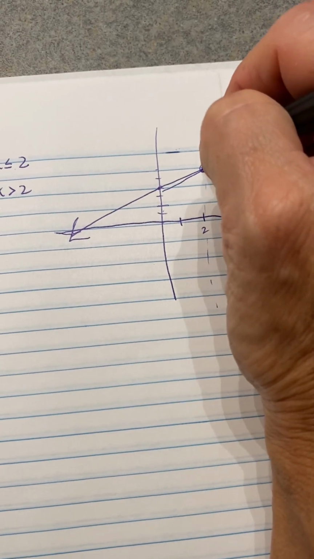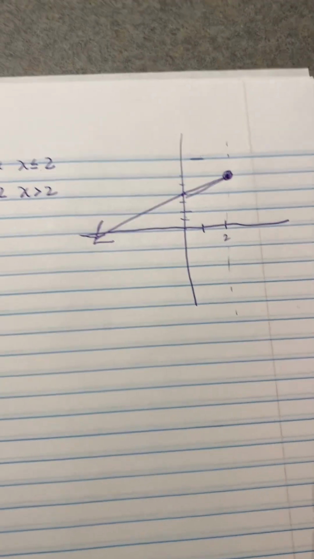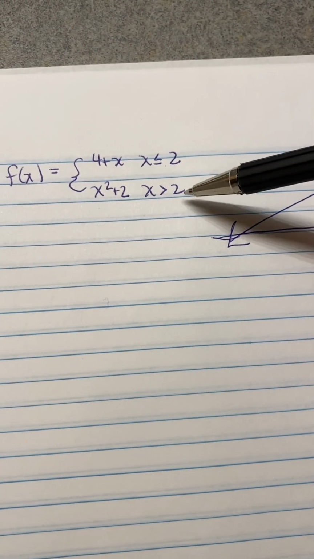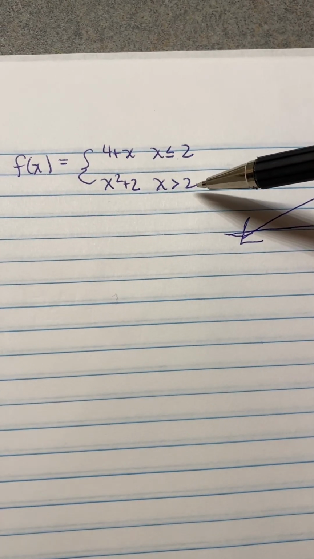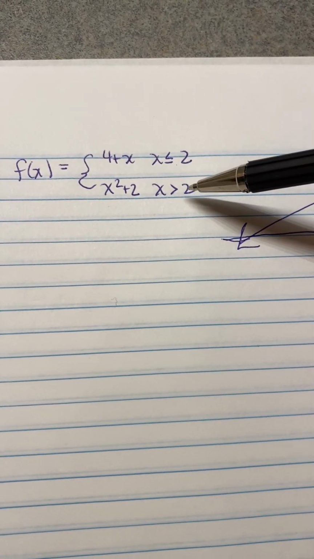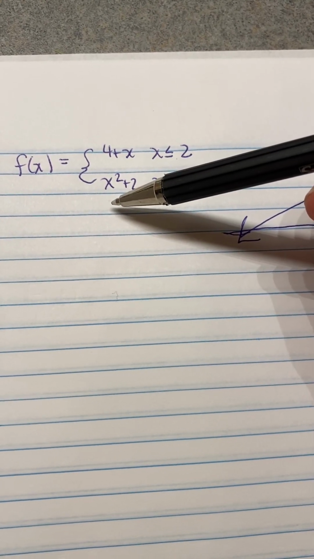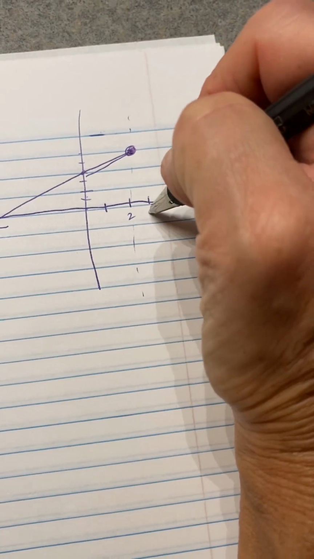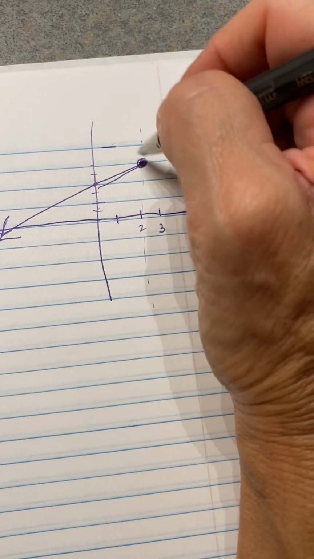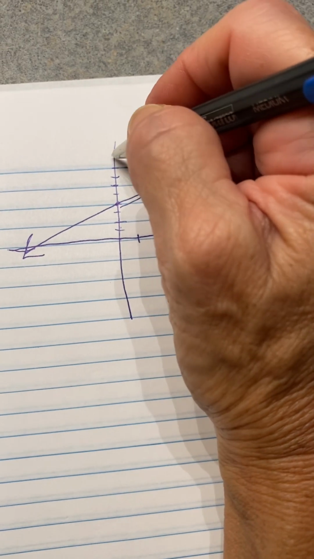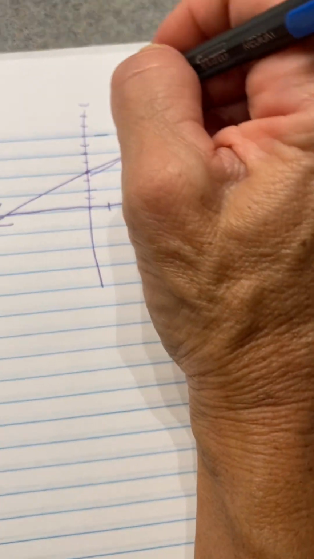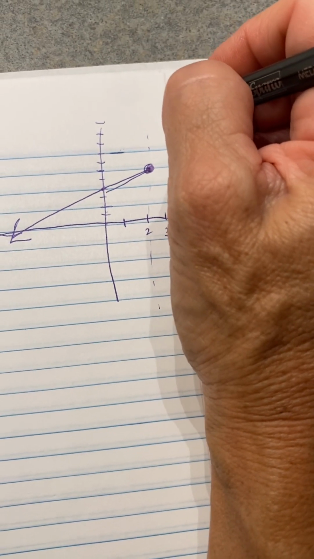So we have an open circle here. Doesn't matter that we can't really see it. Now choose any number that's greater than 2. How about 3? So if x is 3, 3 squared is 9, plus 2 would be 11. So if x is 3, y would be 11. This is 6, 7, 8, 9, 10, 11. This would be better on your graph paper.